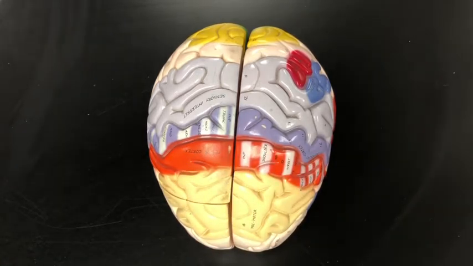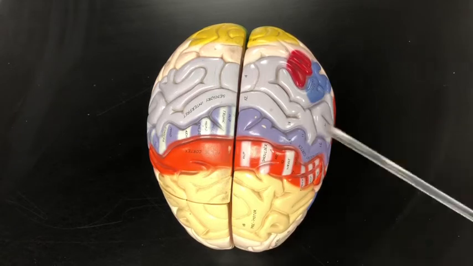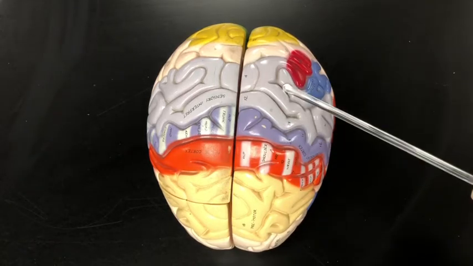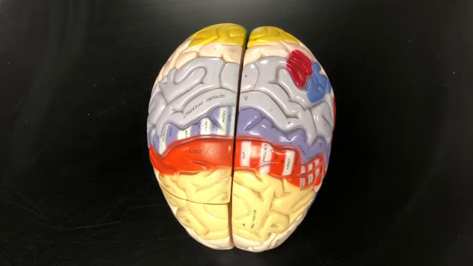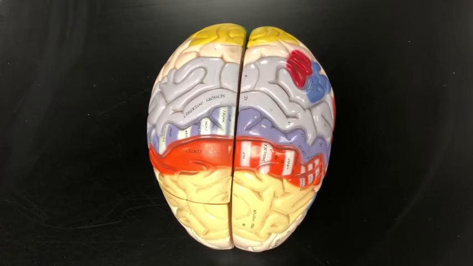So we have sulcus, and then we have fissures. What else? Look at these convolutions. These convolutions of tissue are called gyrus, singular, gyri. So we have many gyri present.